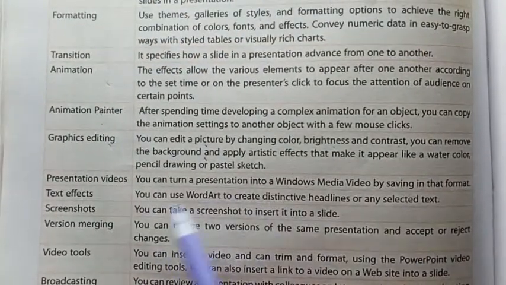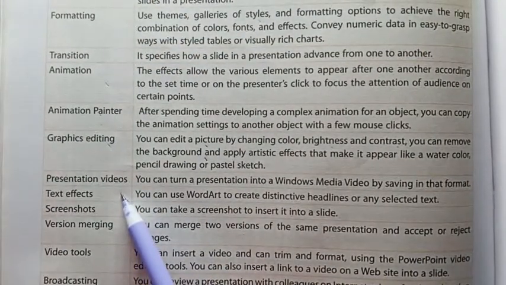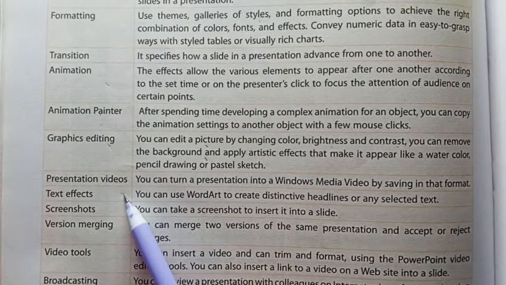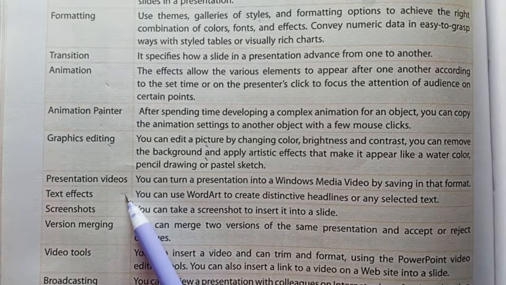Then we have the presentation videos. Presentation video is that you can turn the presentations into the media videos by saving the format, so that will run as the Windows media files.